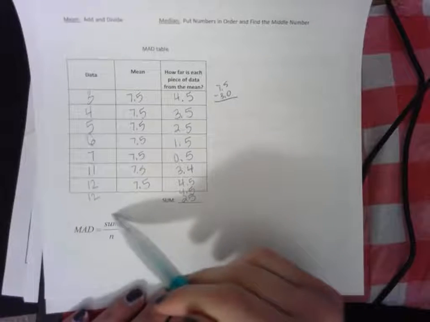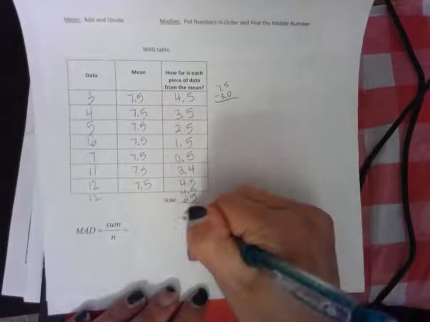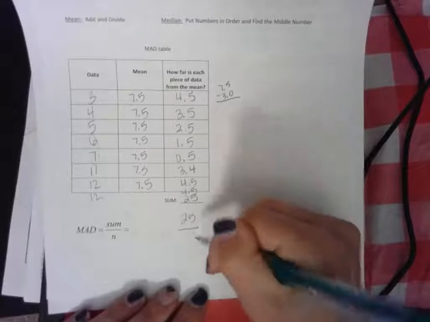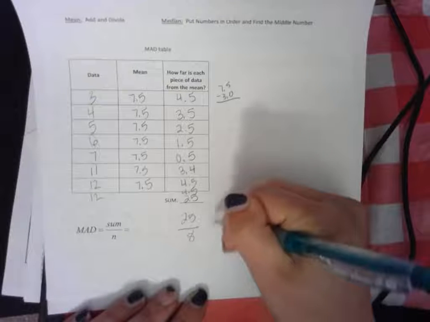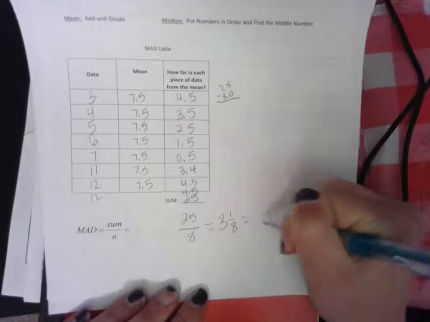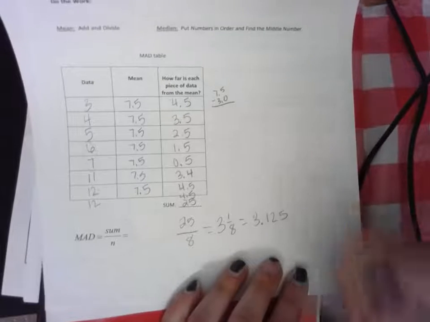What is new is this last part. So we need to take the sum, which we found was 25, divided by how many numbers we have, which is 8. So when I do 25 divided by 8, I get 3 and 1/8, which is the same as 3.125. Okay?